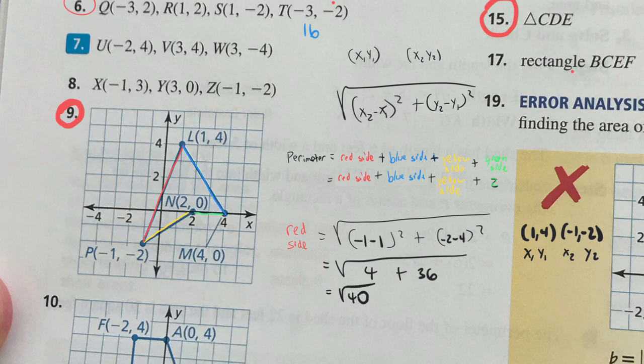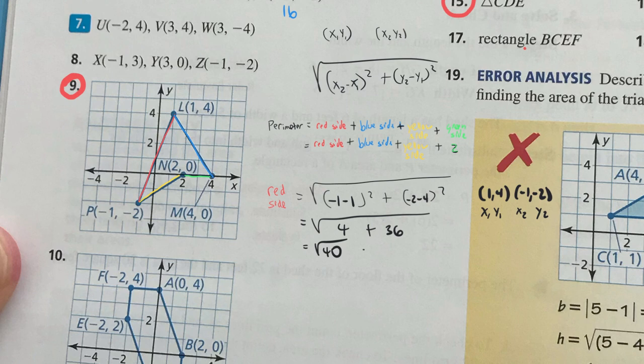Okay, now that's something that can simplify. Let's see, what would that simplify into? Well, the factors of 40 are 1 and 40, 2 and 20, 4 and 10, and 5 and 8. And the largest perfect square factor is right here. So we could split that 40 into 4 times radical 10, and that's just 2 radical 10. All right, so that's the red side right there, okay? So we are sort of piecing this together where the red side is 2 radical 10.